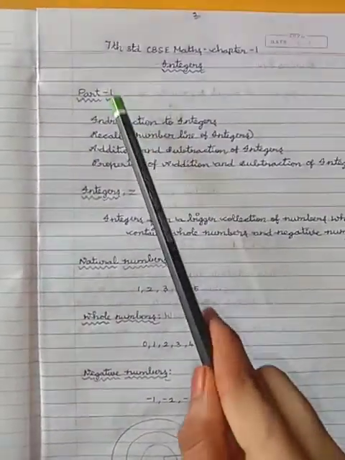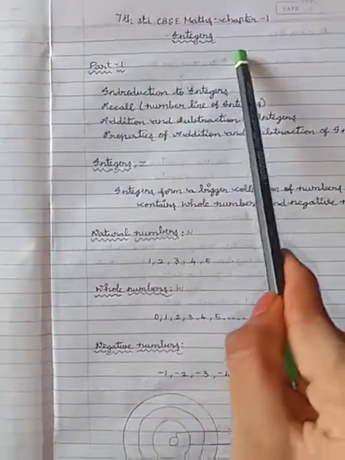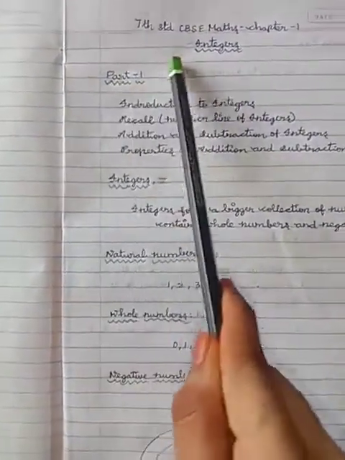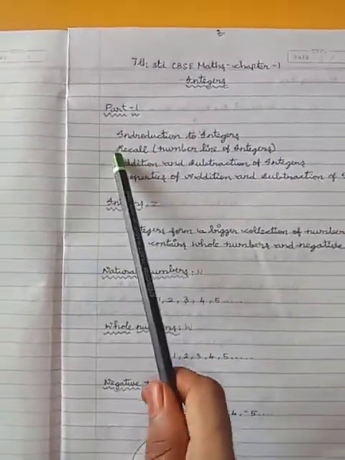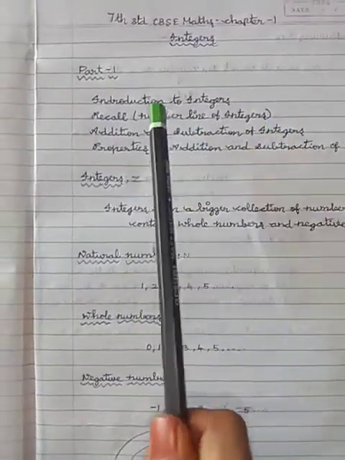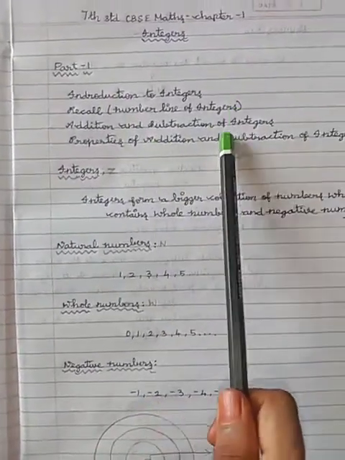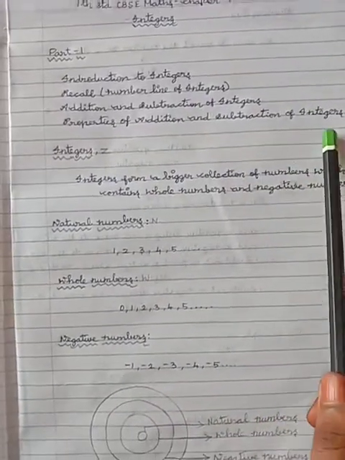Today we are going to learn 7th standard CBSE Maths chapter 1, that's integers. So this video is part 1. In this video we are going to cover these topics: introduction to integers, recall number line of integers, addition and subtraction of integers, properties of addition and subtraction of integers.